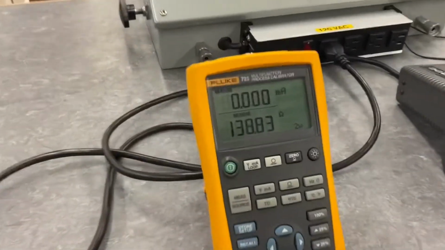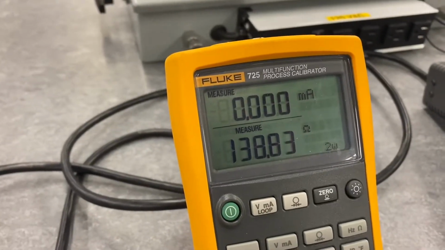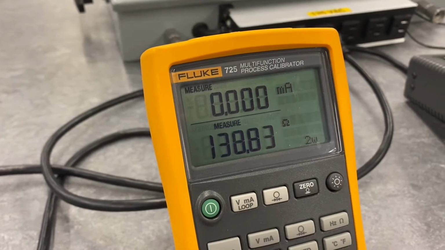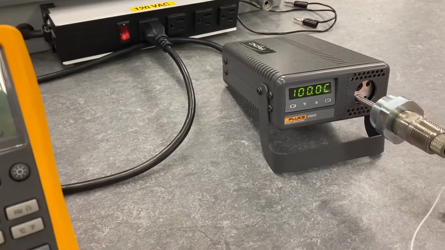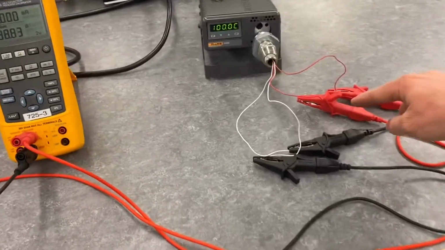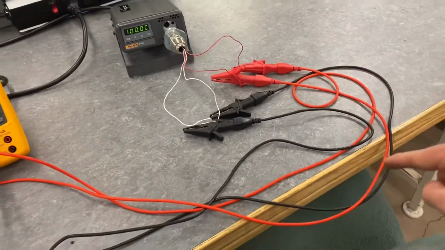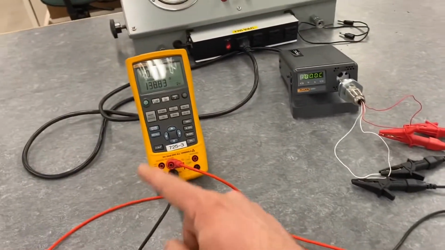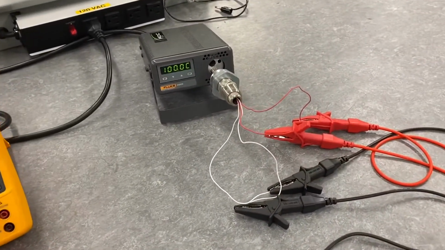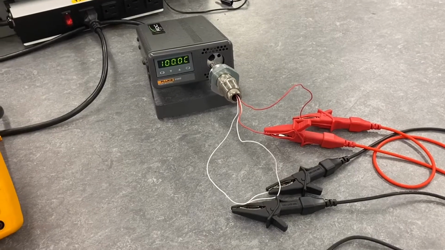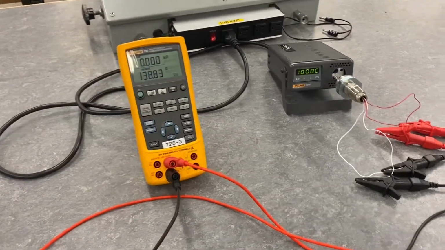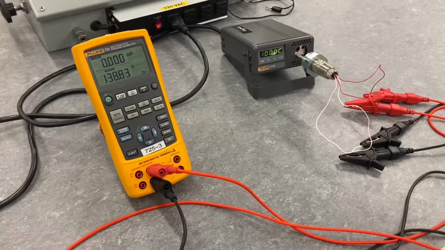And you can see that our resistance is higher. It's at 138.83, which is higher than 138.51 that we had before. We're still at 100 degrees C. But the reason for that is these leads here have resistance in them, and that resistance gets added to this measurement. By using the 4-wire RTD, that resistance gets canceled out and is not seen. But since we're using the 2-wire, we see that resistance, and so it throws error in our measurement.